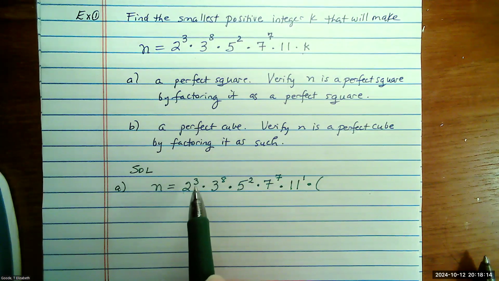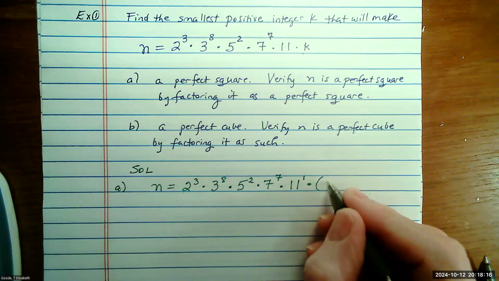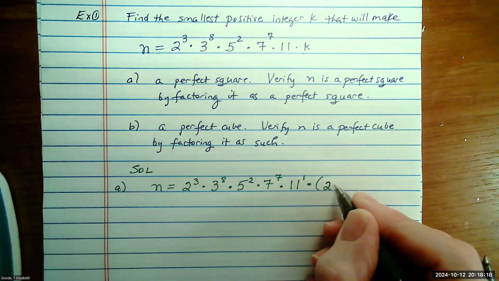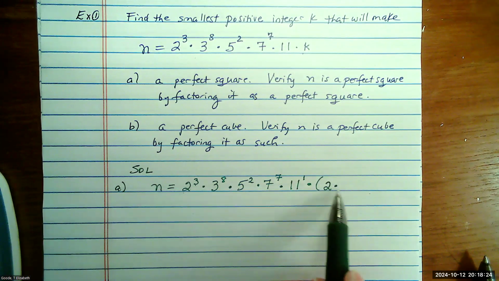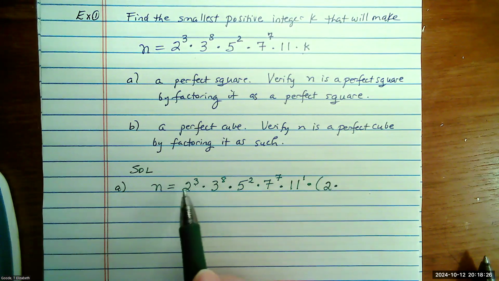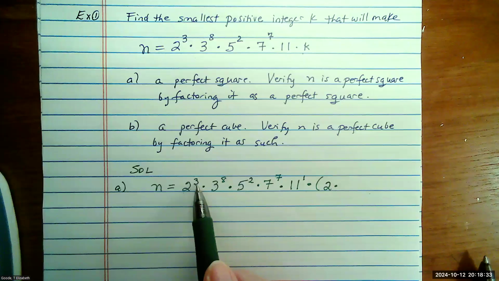This 3 is not divisible by 2. So if we add 2 as a factor of k, then that will correct this 3 and make it a 4. When we rearrange these and collect the 2's all together, it'll be 2 to the 4th, and that will be a decent factor for a perfect square, because a 4, of course, is divisible by 2.